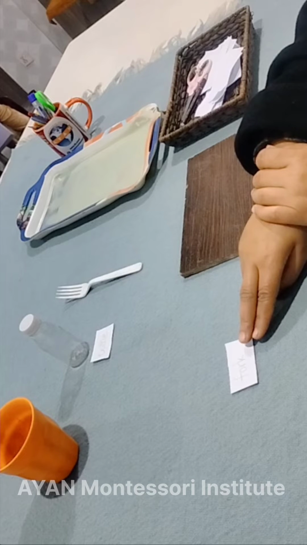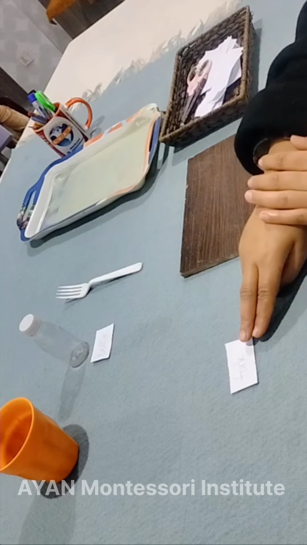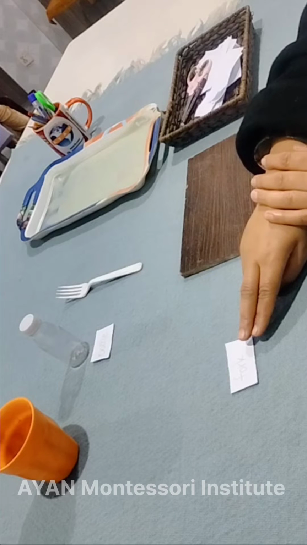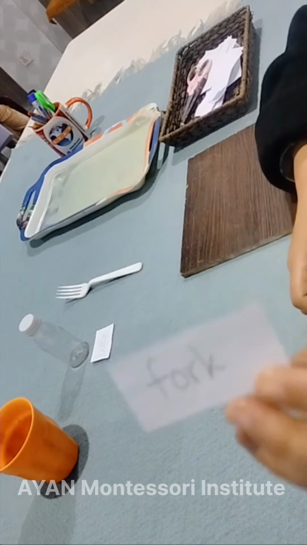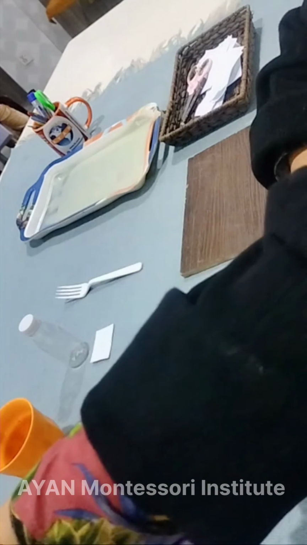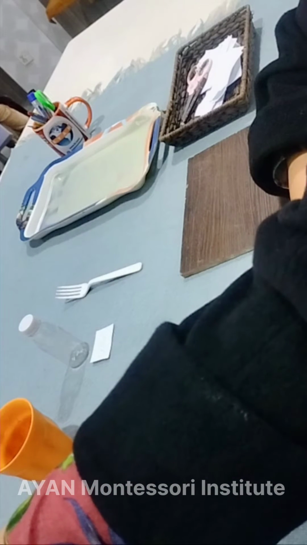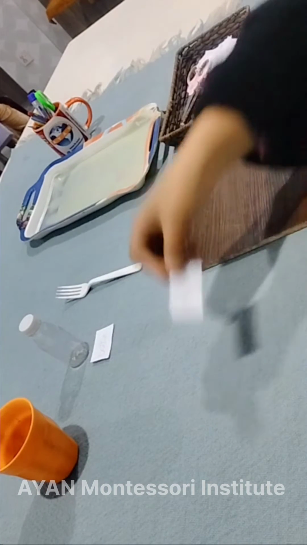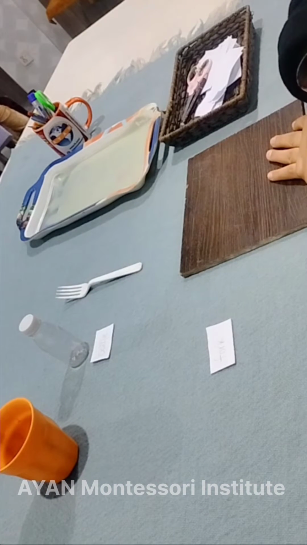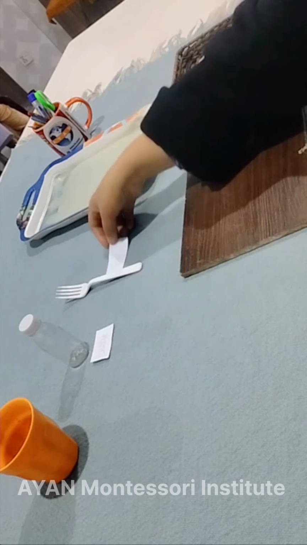If he is incorrect, then you are going to make the child say the sounds. Read the sounds. In this way you are going to write in front of the child. Say to the child, please place it beside its object, beside the fork. The child is going to place it here.